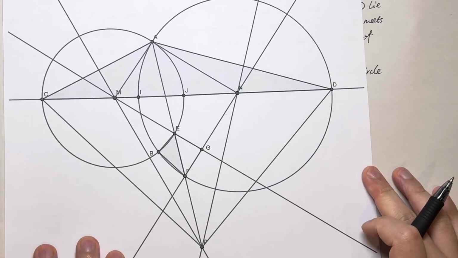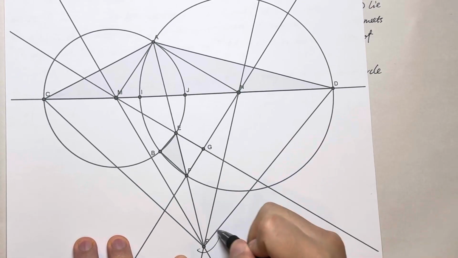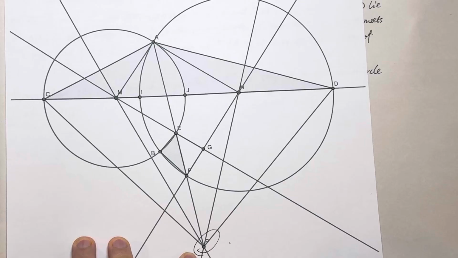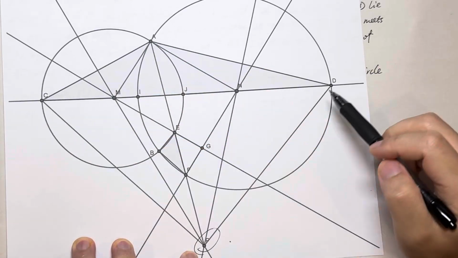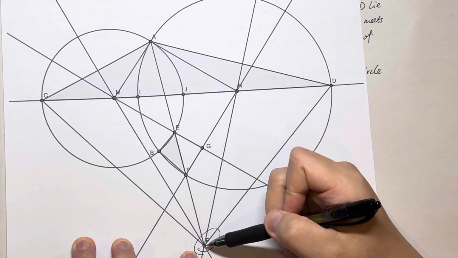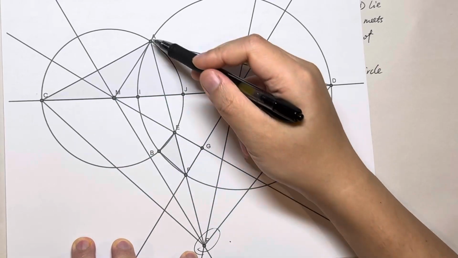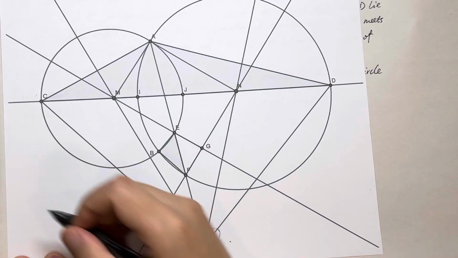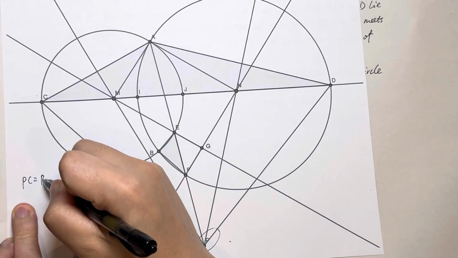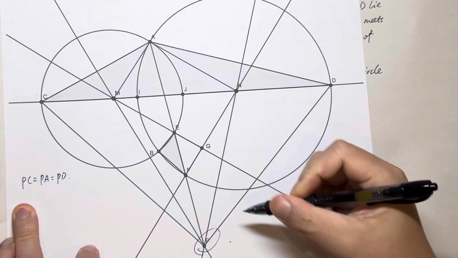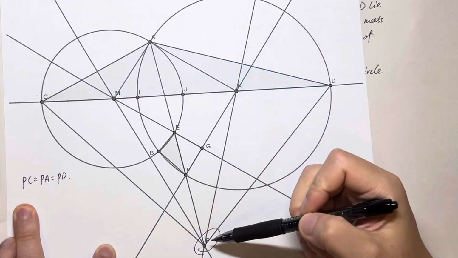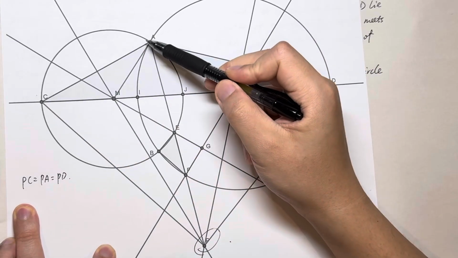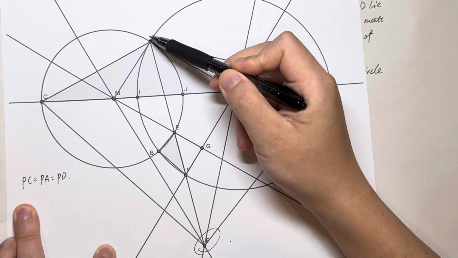So first think about this point. This point is a key point here because this is the circumcenter of the triangle ACD, which means PC equals PA equals PD, right? So PC equals PA equals PD. So from PC equals PA, we get that angle PCA equals angle PAC.